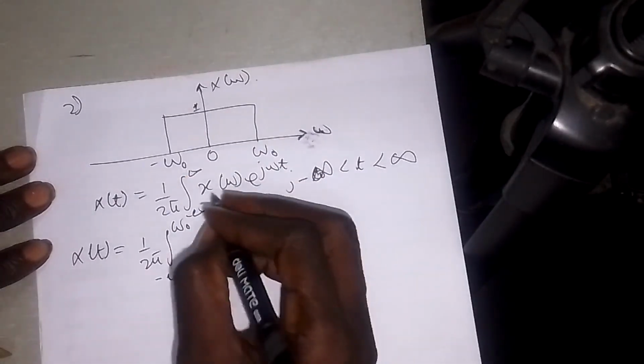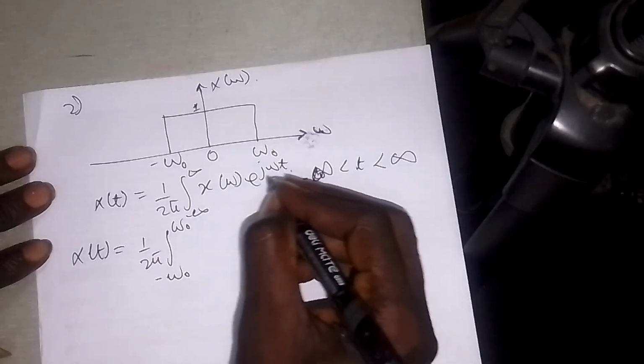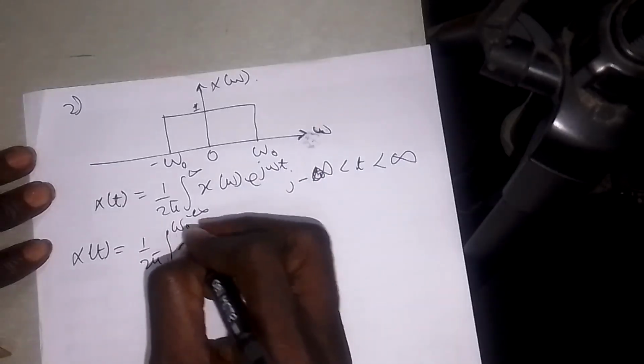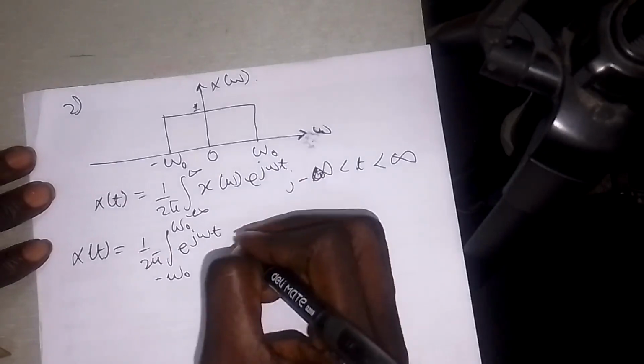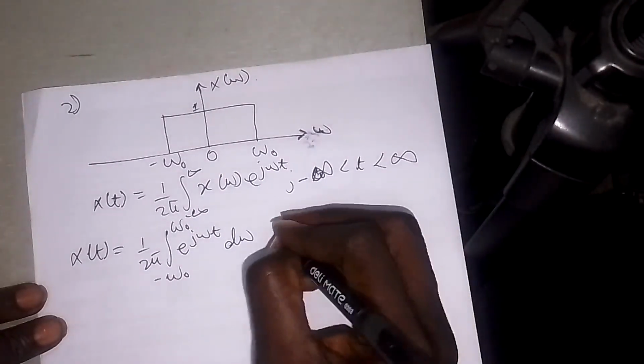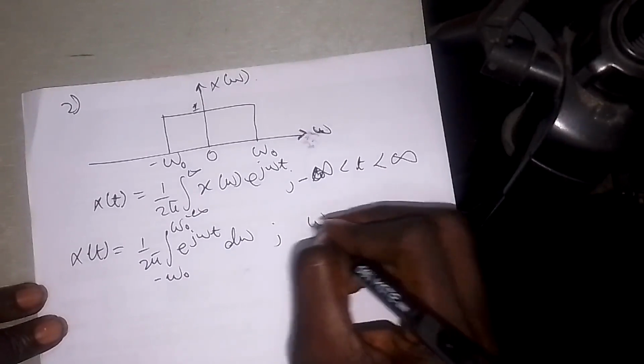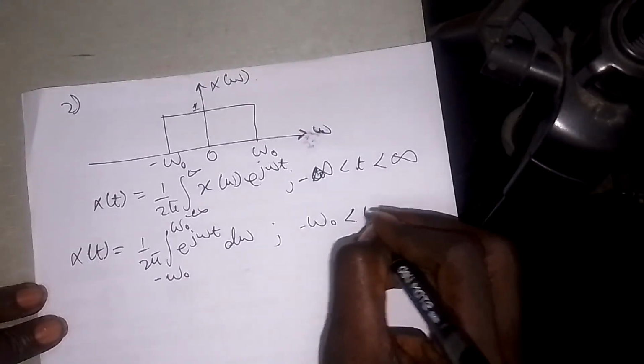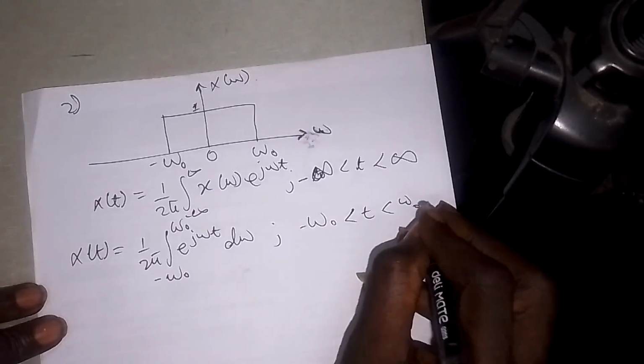Okay, so in that case, if you put 1 here, you still get the same thing. So I'll just write e^(j omega t), and the interval here is going to be omega naught minus, less than omega, less than omega naught.